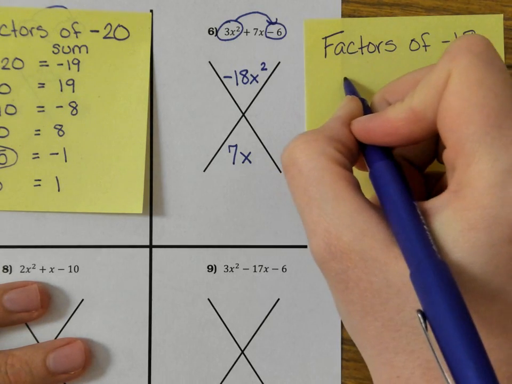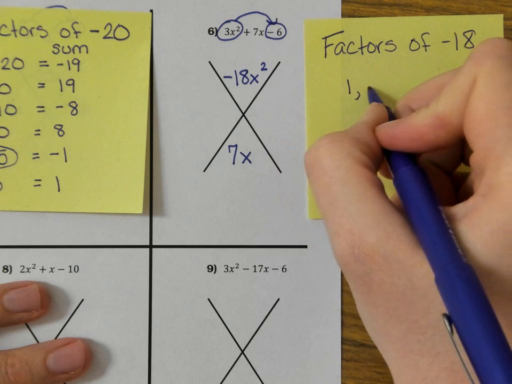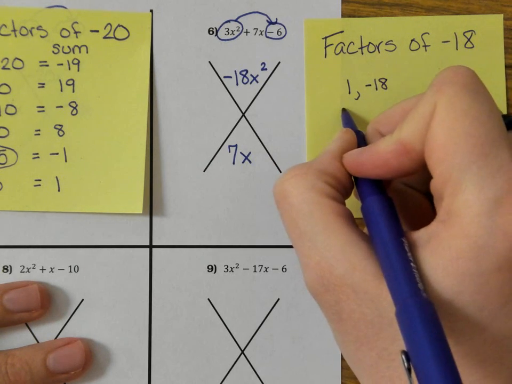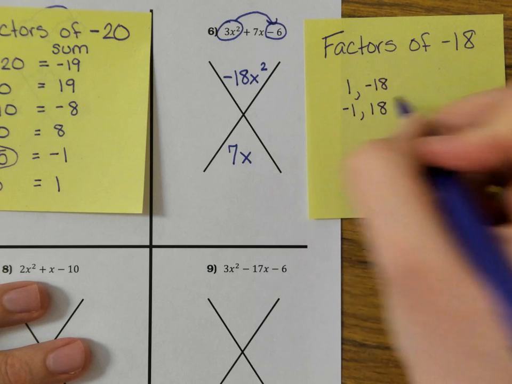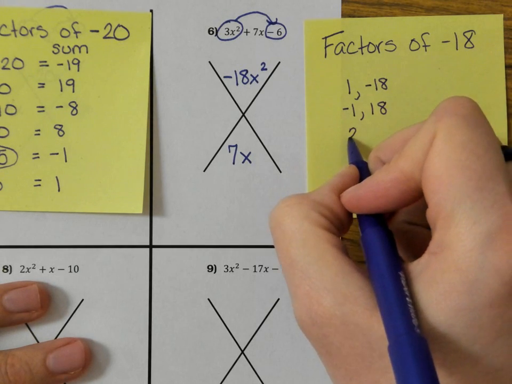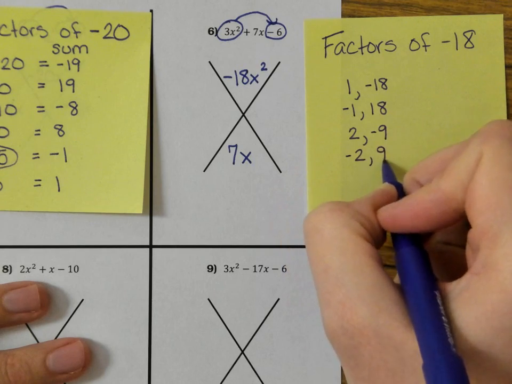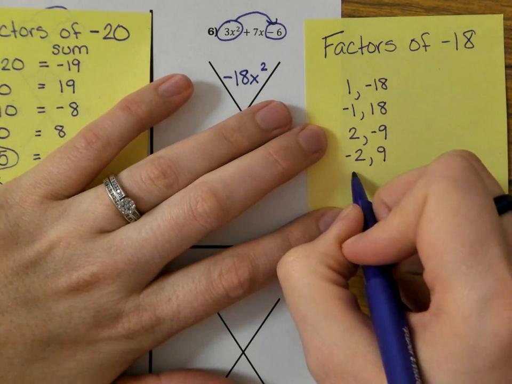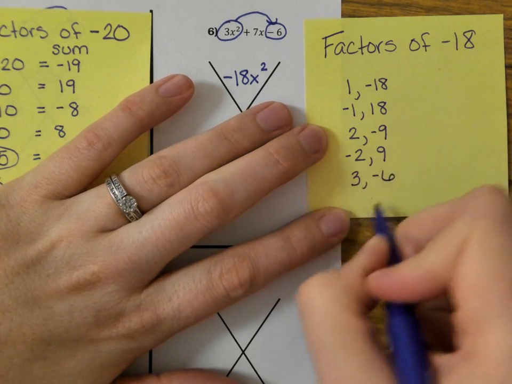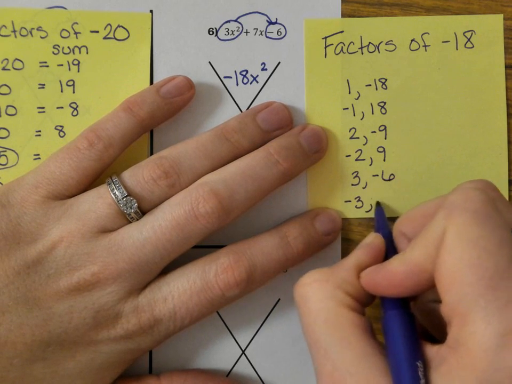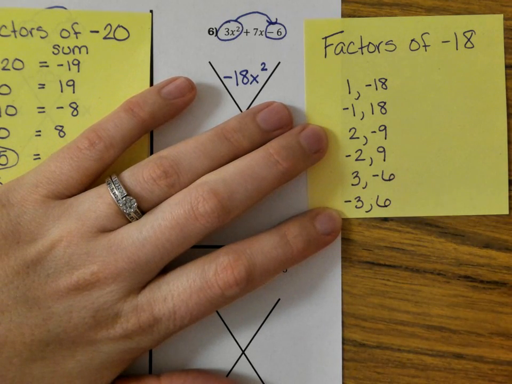Okay, so I have 1 and negative 18, or negative 1 and positive 18, 2 and negative 9, or negative 2 and positive 9, and then 3 and negative 6, or negative 3 and positive 6.